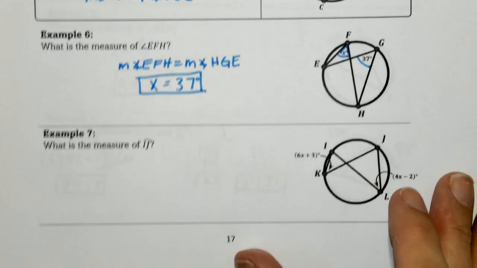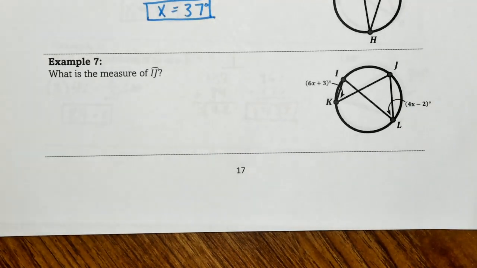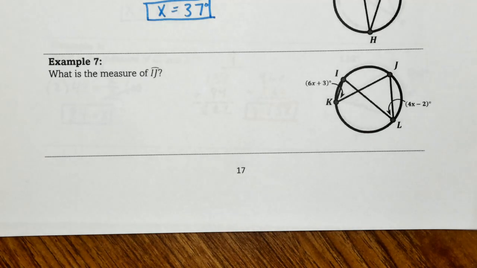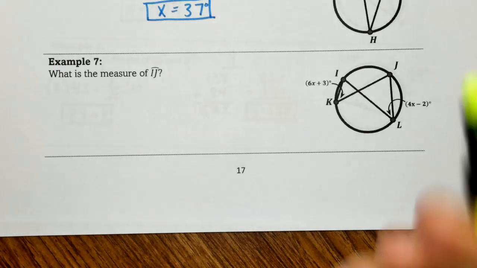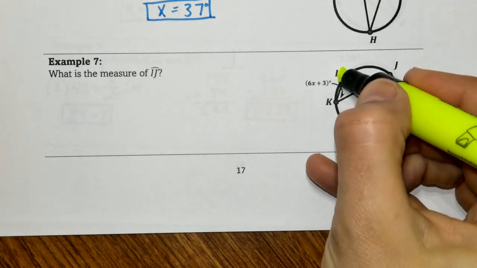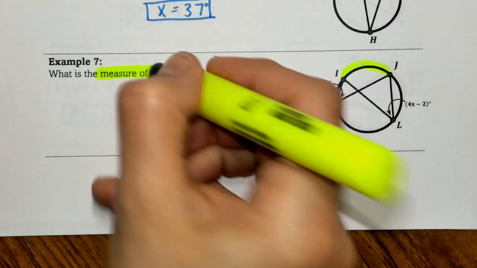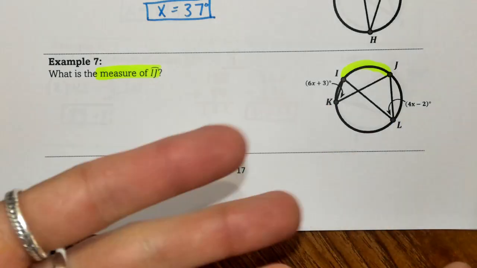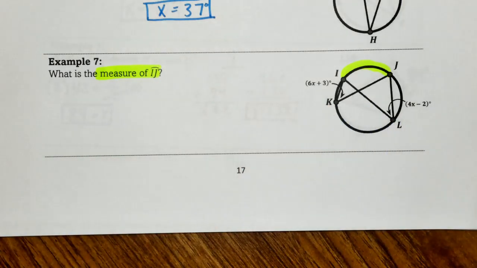All right, so our last one's going to take a little bit of work here, okay? First, what we want to find is the measure of arc IJ. So the measure of arc IJ is going to be right here. So we're going to have to figure out what x is first. Then we're going to have to figure out what the angle measure is by substituting it back into one of these, knowing they're both the same. And then we have to use our inscribed angle formula. Okay, so we've got 3 steps here.